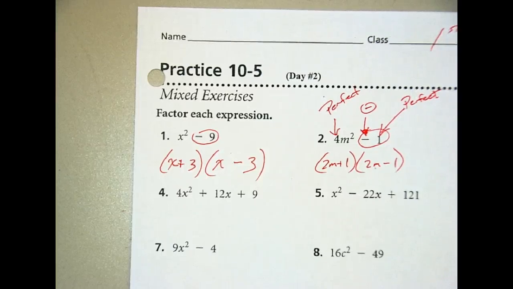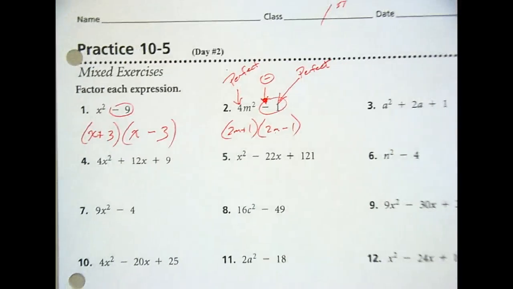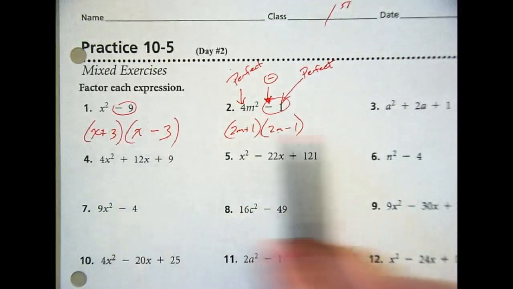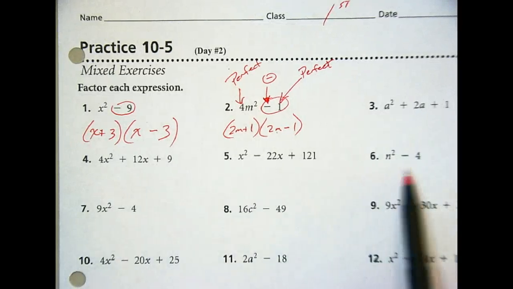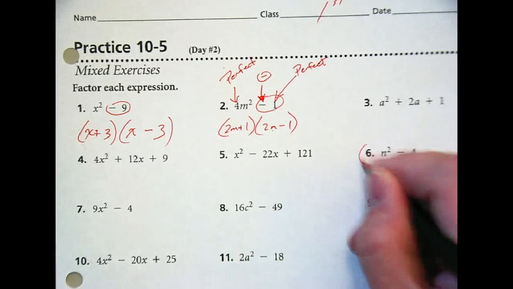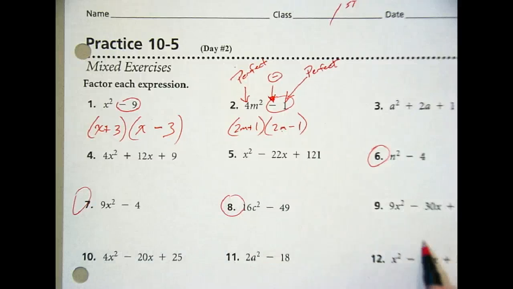All right. Any questions? All right, you guys have 5 minutes, actually 6 minutes to go through this page and do all the difference of two perfect squares that you see. Any questions? All right, let's see, real quick. Make sure you got them all. Any other perfect squares in row 1? Row 2? What number? 6. Row 3? 7? 8? Row 4?